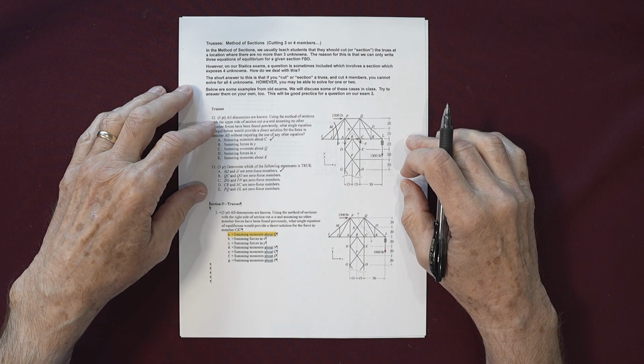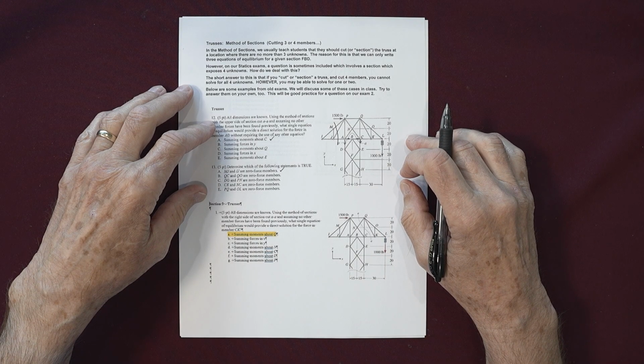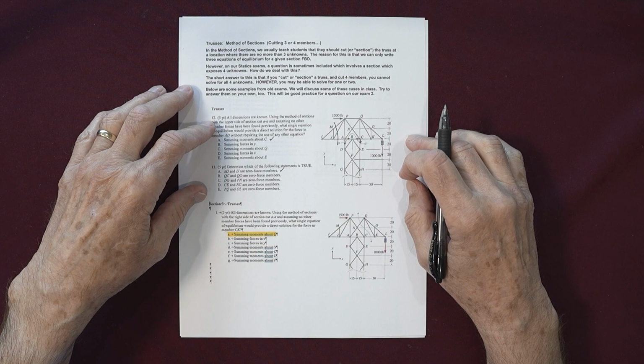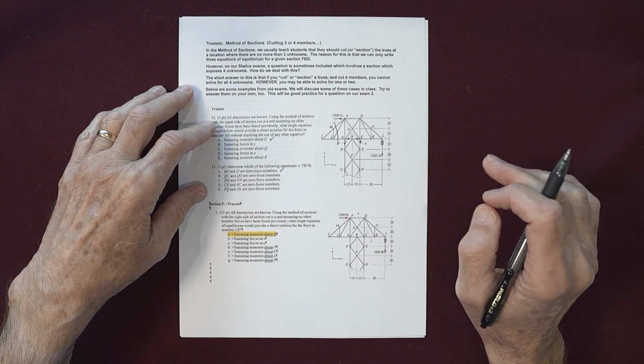But some trusses have more members in them. And if you cut them, you end up cutting 4 members. And so the question is, can you solve for all 4 of those members? Or can you solve for 1? Or can you solve for 2? And that's what all of these questions address, that issue.